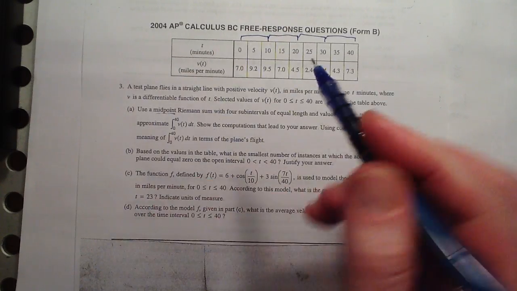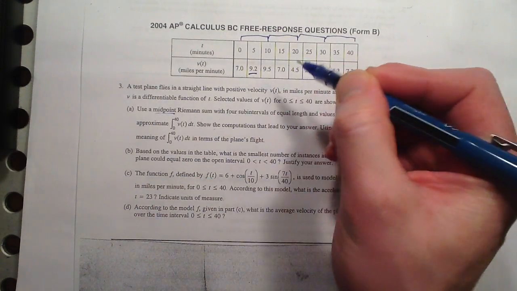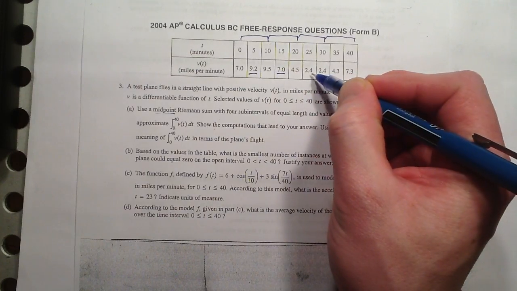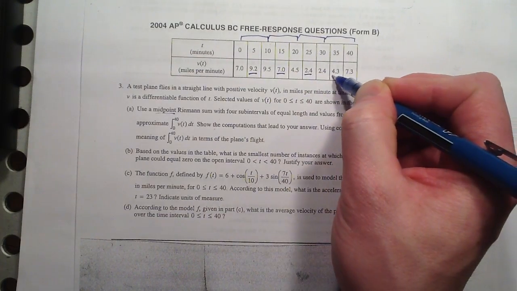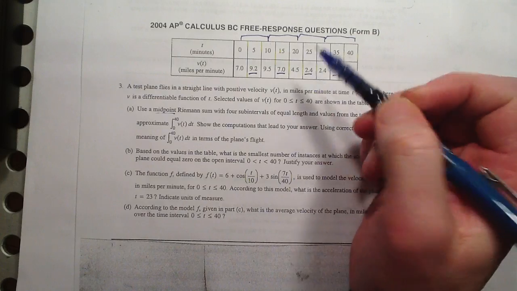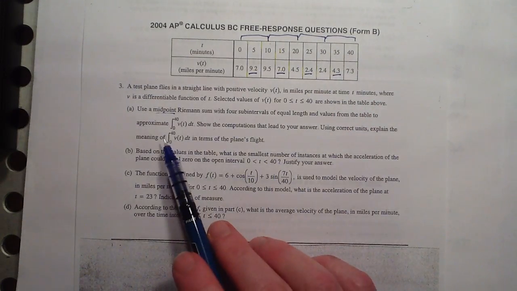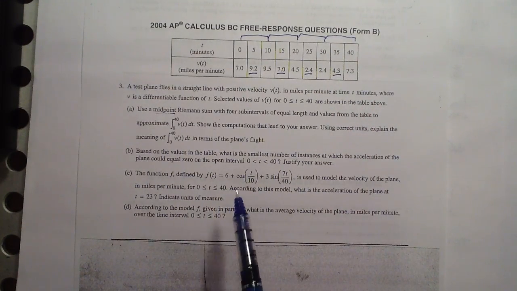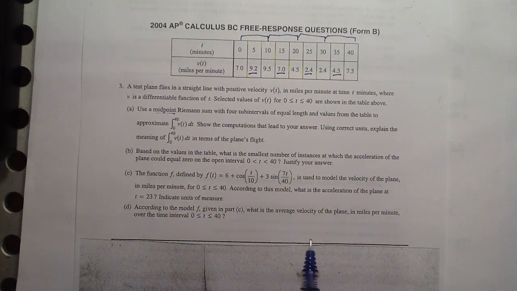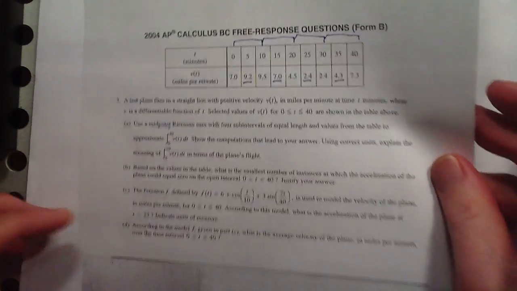They want us to use a midpoint sum. That means I'm going to be using these y values, the ones in the middle of those rectangles. And each rectangle is 10 wide. To approximate this, show the computations that lead to our answer. All right, let's go ahead and do that.